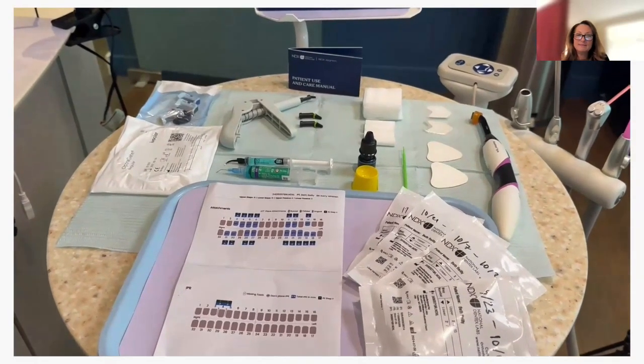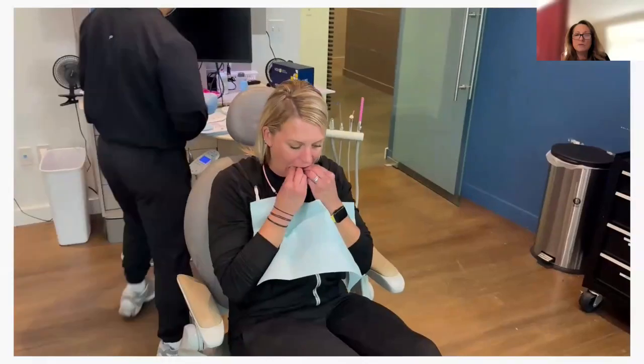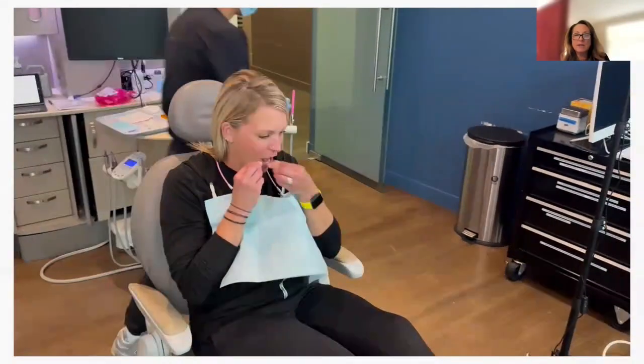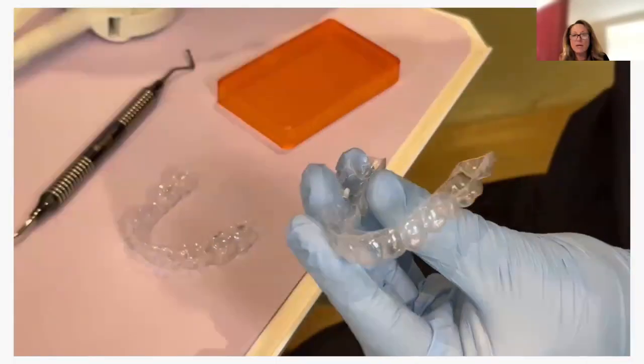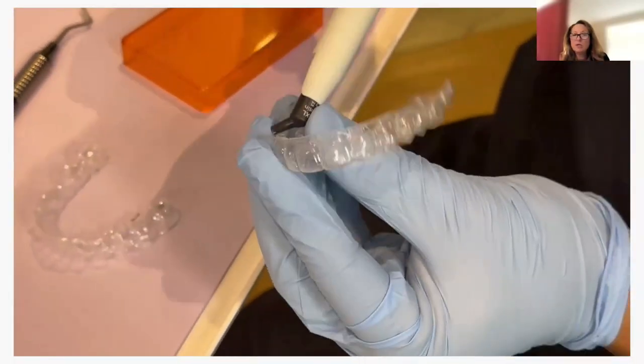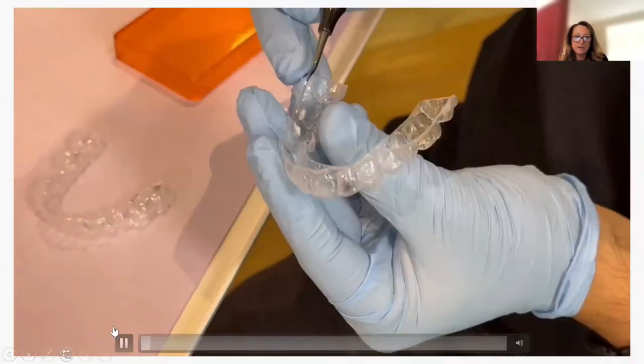So we're going to play this a little bit here. So right here, she's trying in her aligners without any attachments. And he's checking the fit to make sure it seats all the way. He is loading up the composite. I'm going to pause this right here.